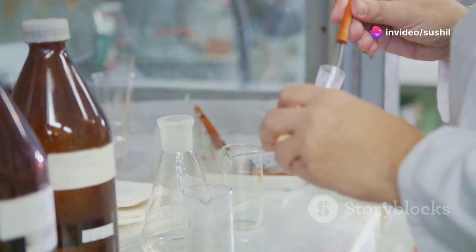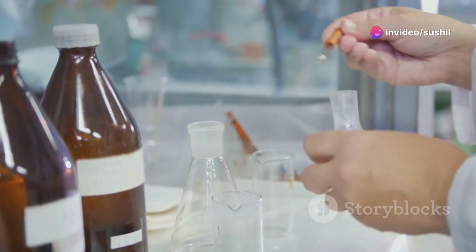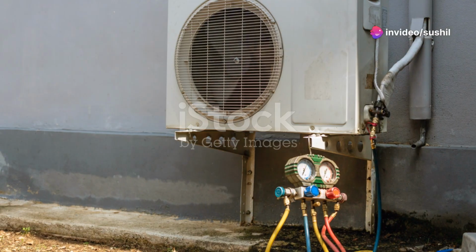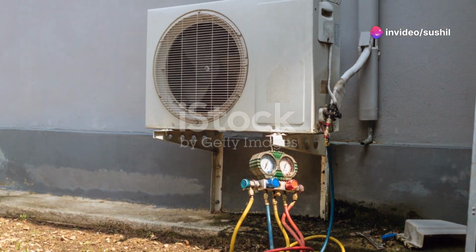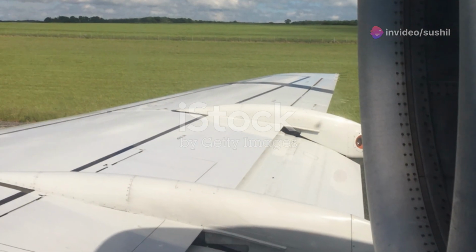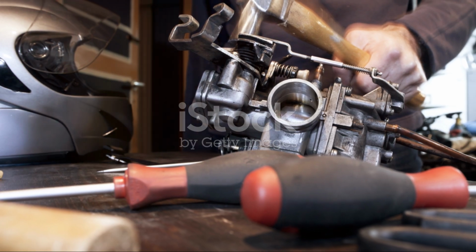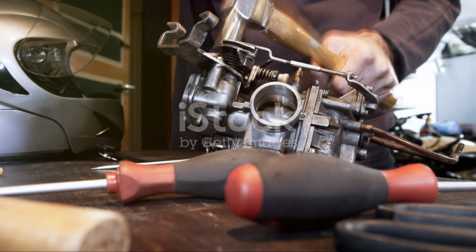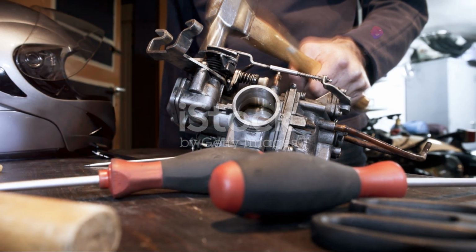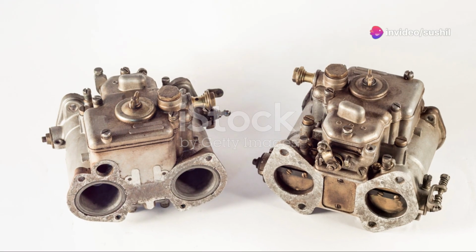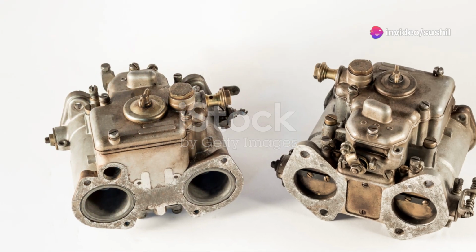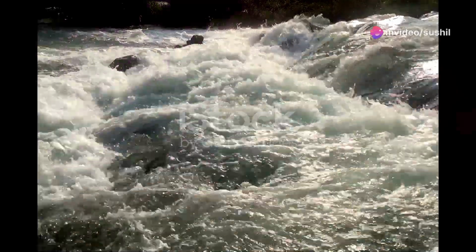Aspirators, used in laboratories and medical settings, employ the same principle to create suction. By passing a stream of fluid through a constricted tube, aspirators generate a low-pressure zone that can draw in and transport other fluids or gases. From the mundane to the essential, Bernoulli's theorem is woven into the fabric of our technological world. Understanding its principles allows us to design and optimize devices that harness the power of fluid dynamics, making our lives more efficient and enabling a wide range of applications across various fields.